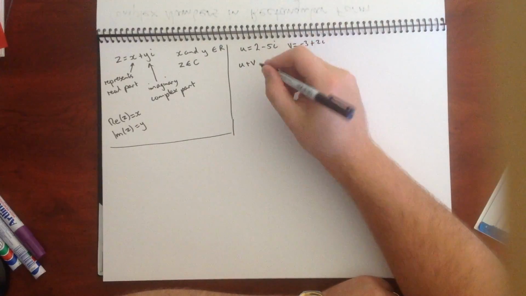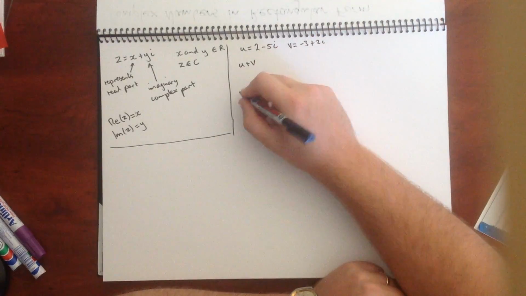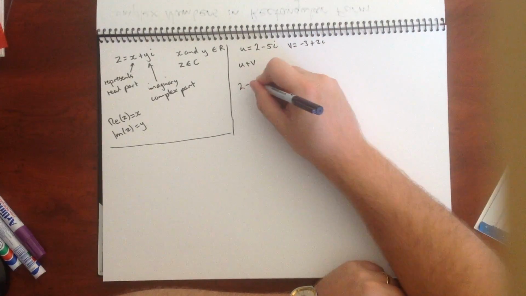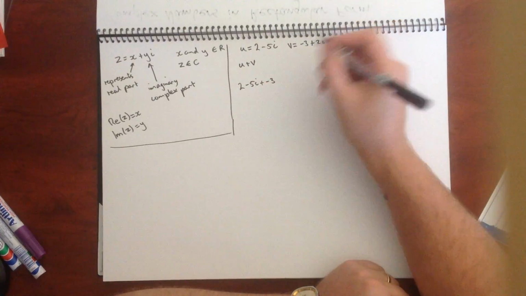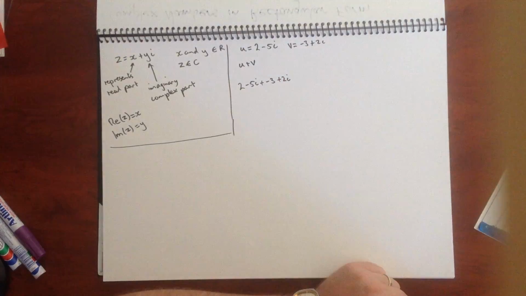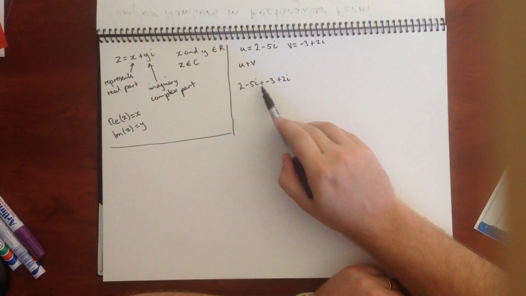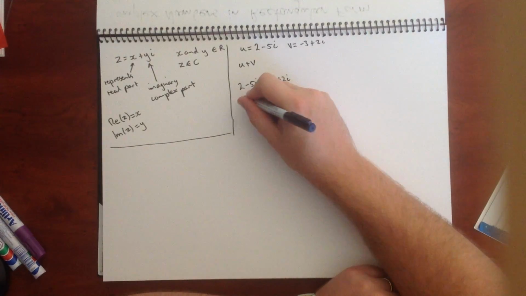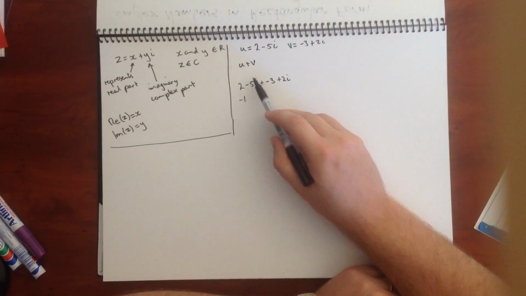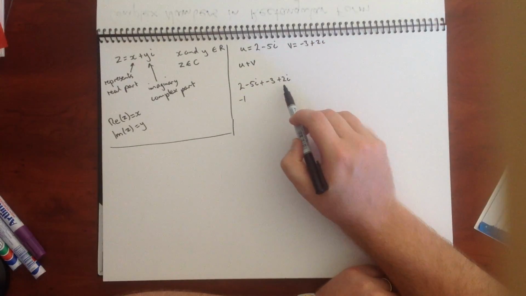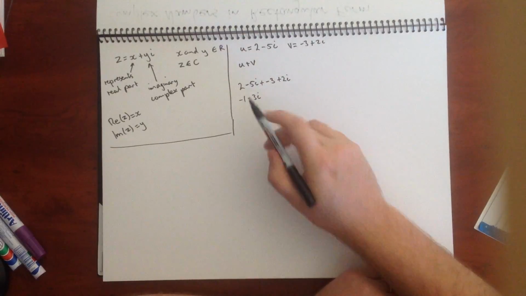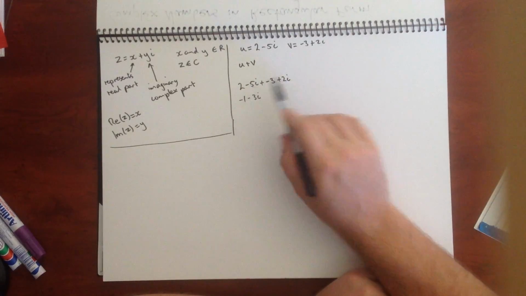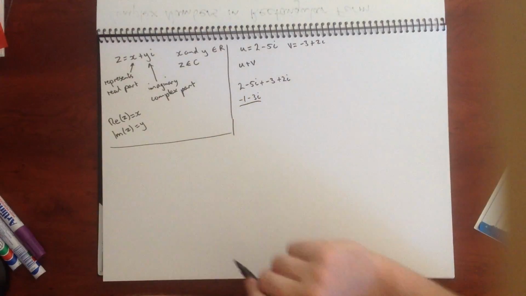So u plus v, well, that's going to be 2 take 5i plus negative 3 plus 2i. So we go, well, 2 plus negative 3 is negative 1. Minus 5i plus 2i is going to be minus 3i. So we're adding the real parts, adding the imaginary parts to get our solution.